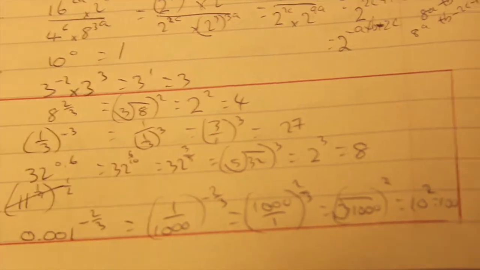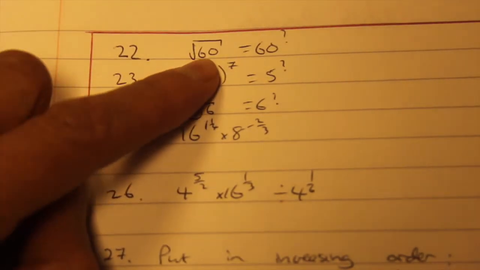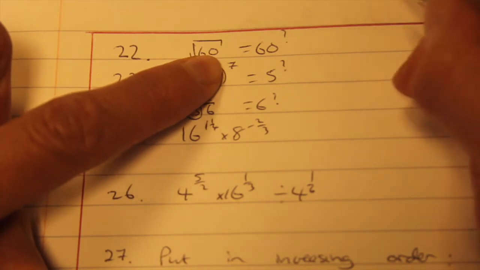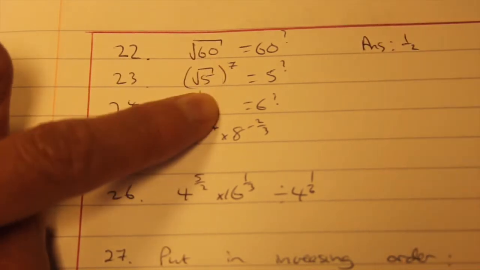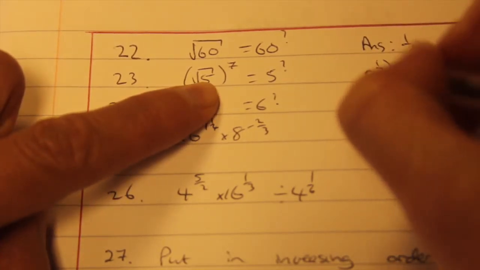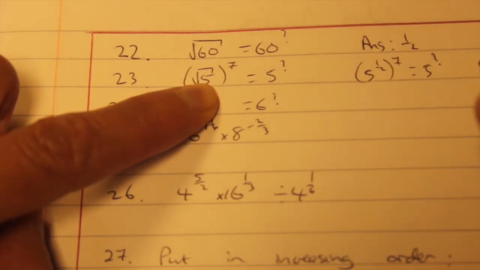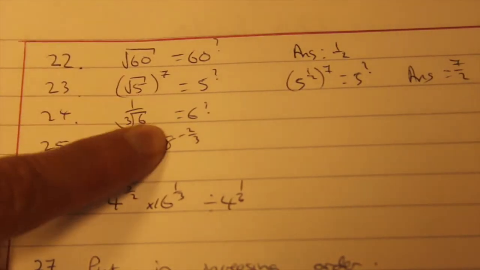Some very, very tricky examples in there. Again, we're still working on T4 material here. Root of 60 equals 60 to the power of what? I could write that as the power of a half, so the answer is a half. This one here, I could write that as a power of a half, so that's 5 to the half to the power of 7 equals 5 to the what? Power to power means multiply, so your answer is a half of 7. You write that as 3.5 or just 7 over 2, whatever way you want.